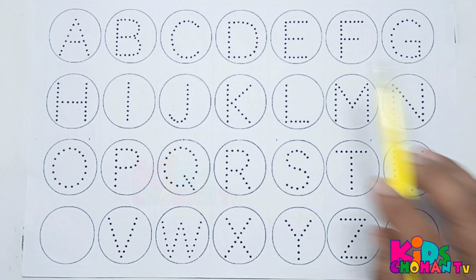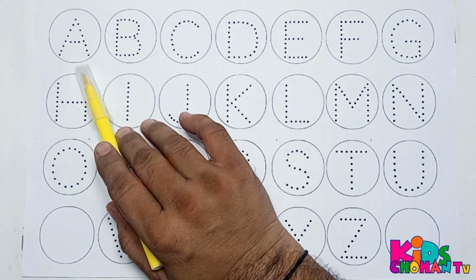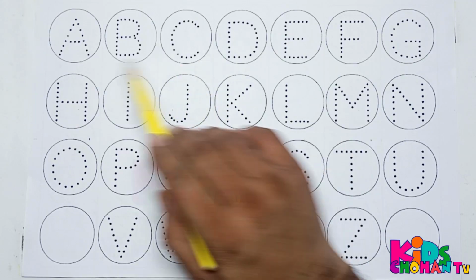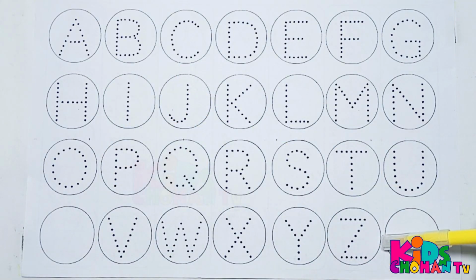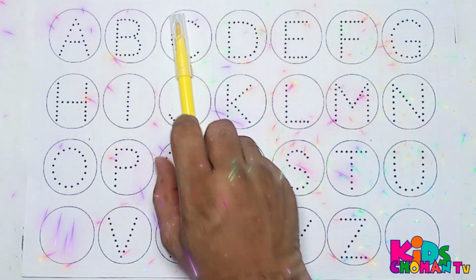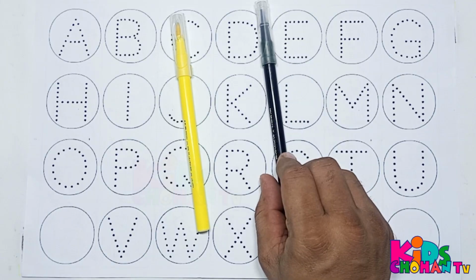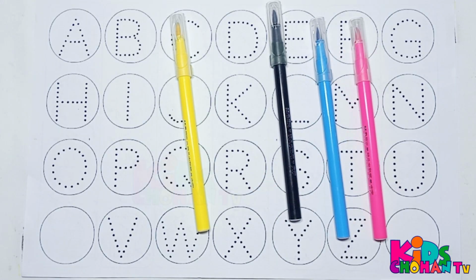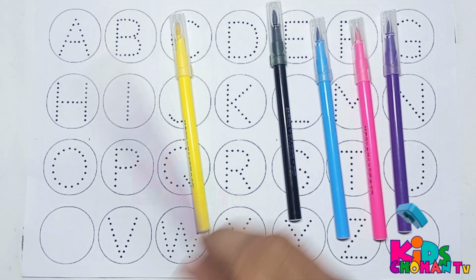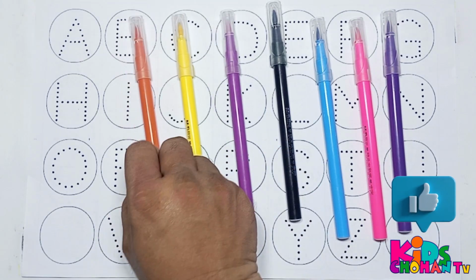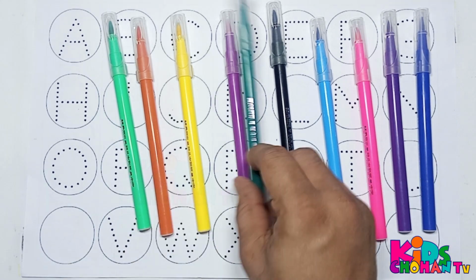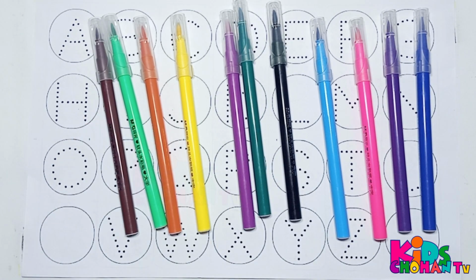Hello kids. Kids, we will learn A, B, C, A to Z. Let's learn color names: yellow, black, sky blue, pink, violet, purple, orange, light green, blue, green, brown, and red color.